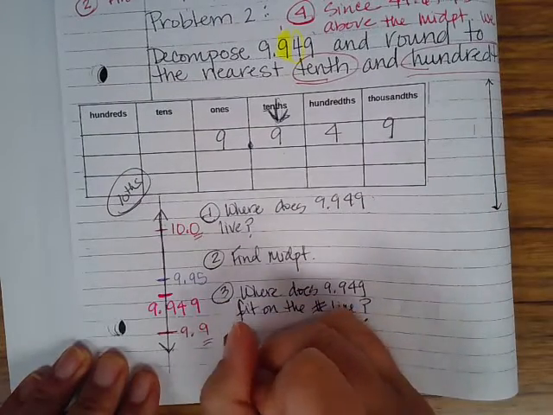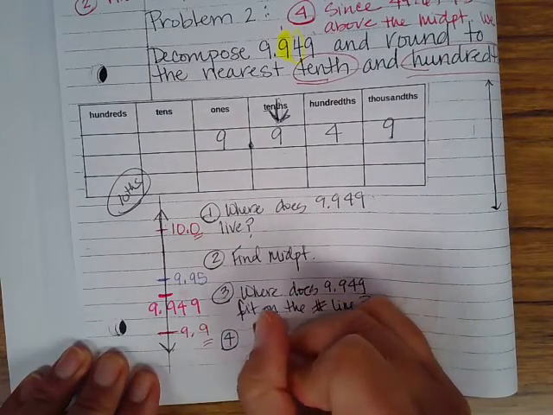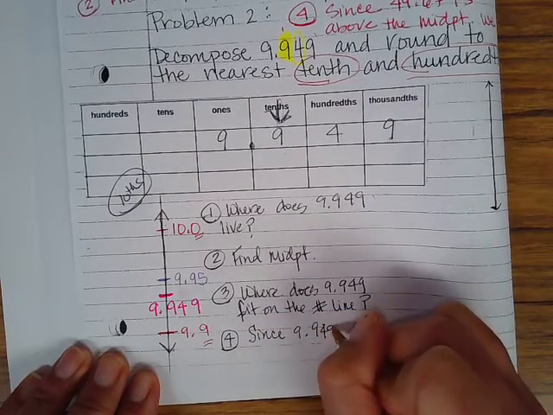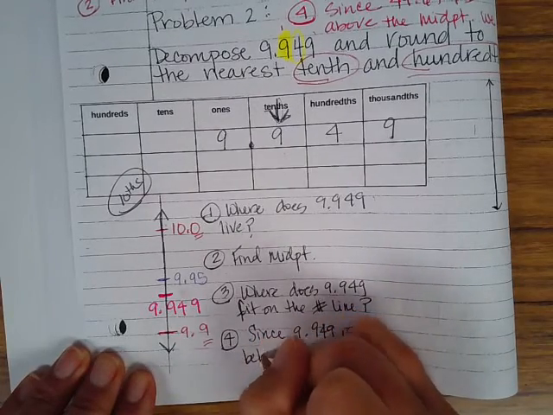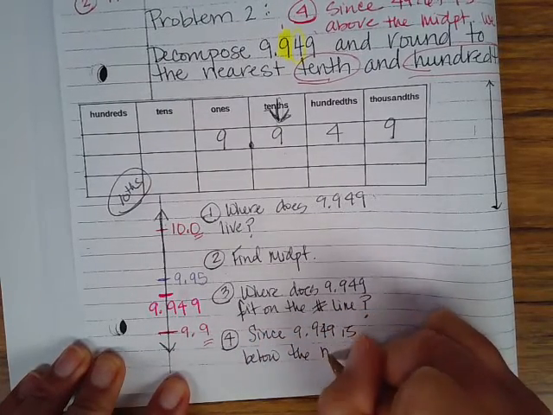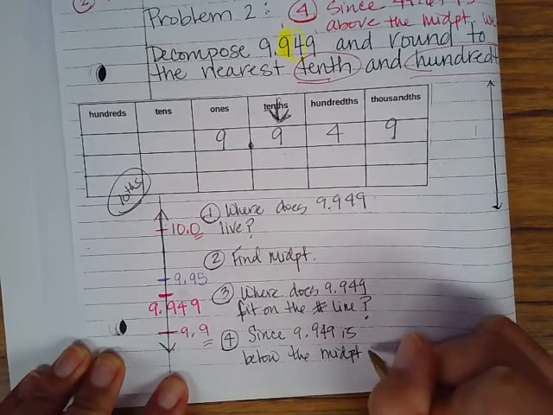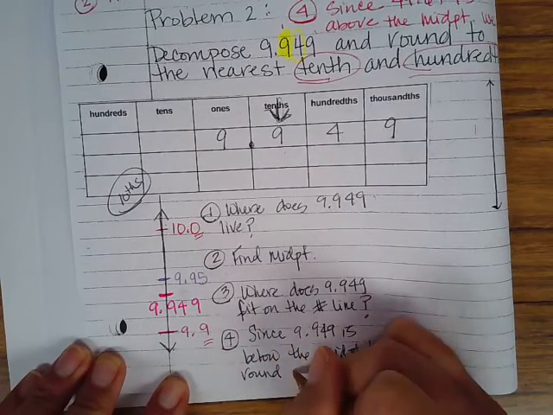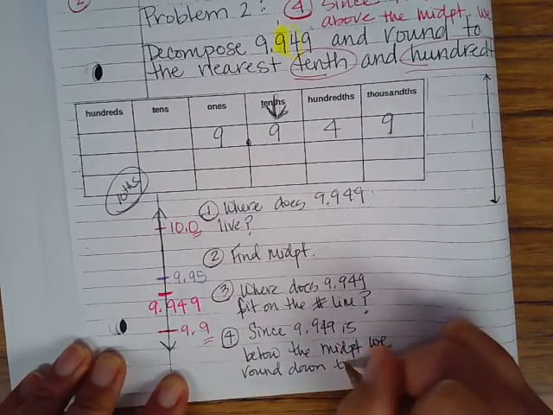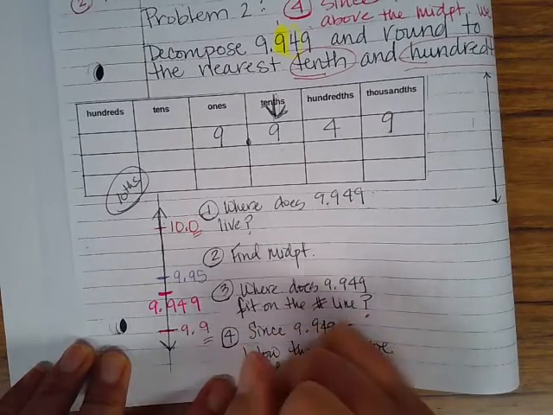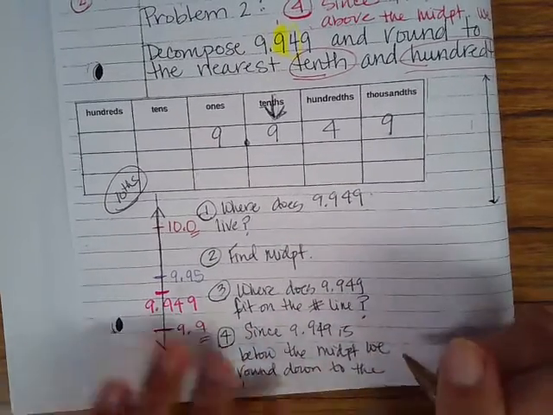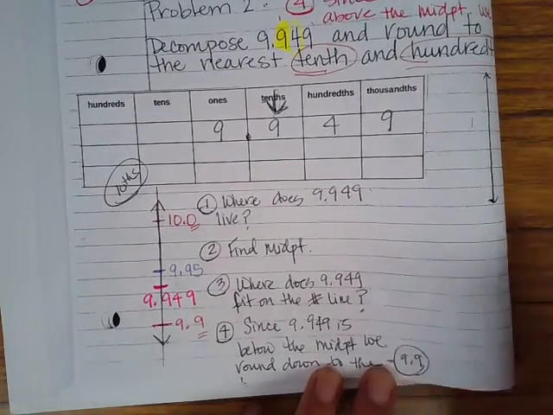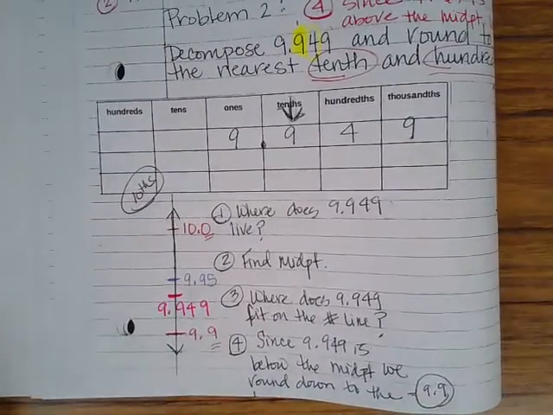Step 4. Since 9.949 is below the midpoint, we round down to the nearest, let's just say 9.9, which is the nearest tenth. How did that go for you?